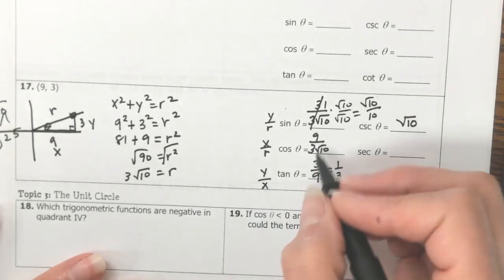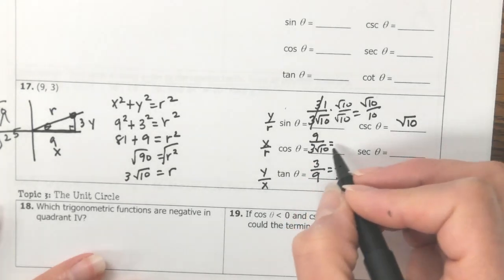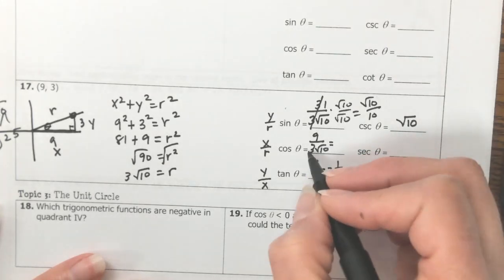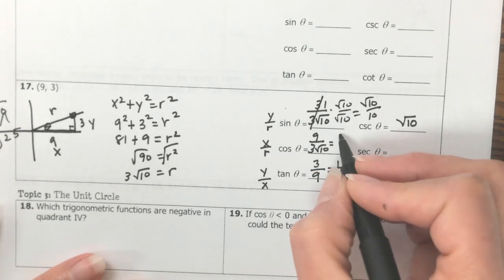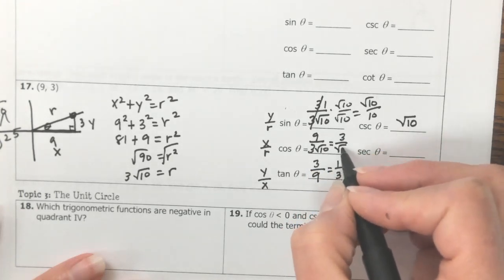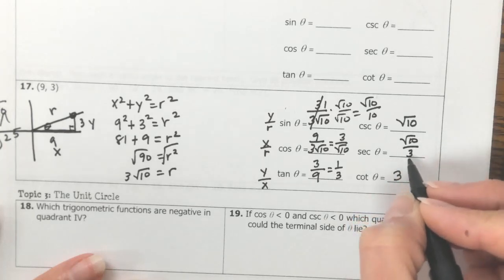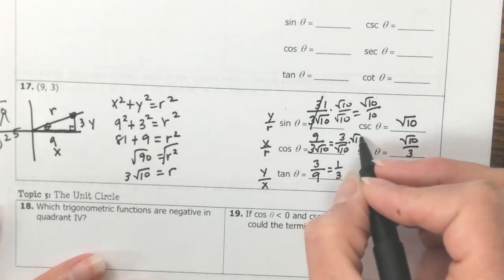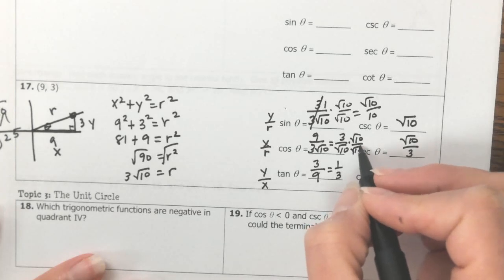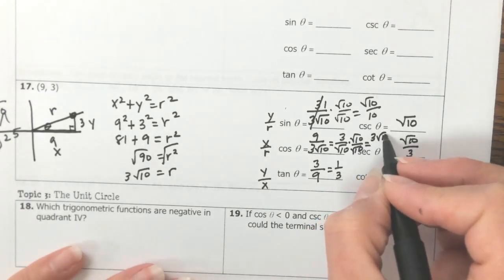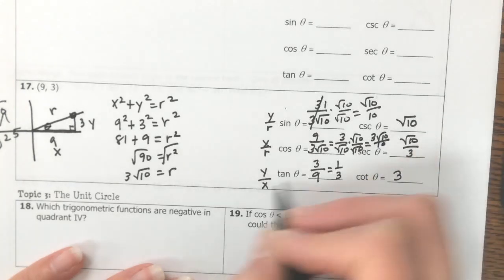Over here, you could reduce first your 3 and your 9. 3 goes into 3 once, 3 goes into 9 3 times. So it would be 3 over radical 10. I'd go ahead and maybe flip it. But we can't leave a radical in the denominator, so I would use the fancy 1, leaving you 3 radical 10 over 10 for that answer.